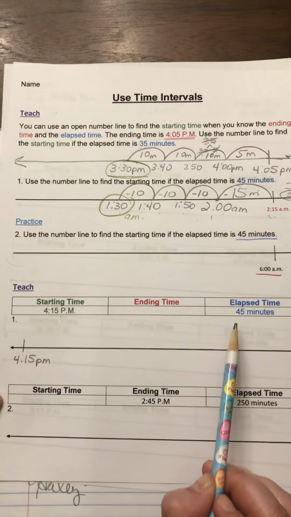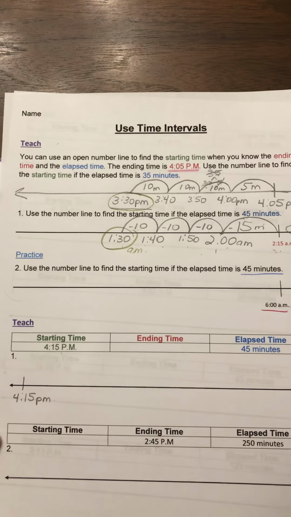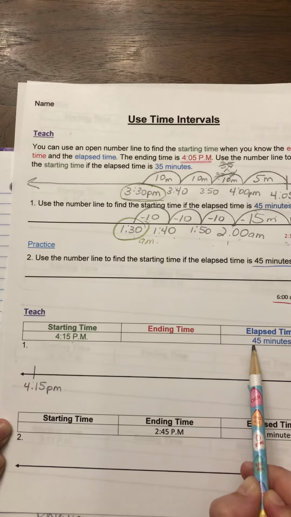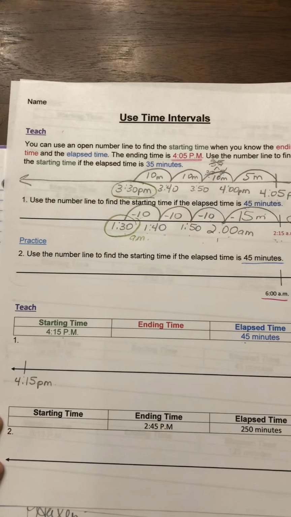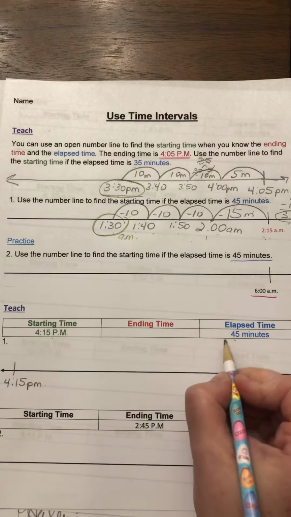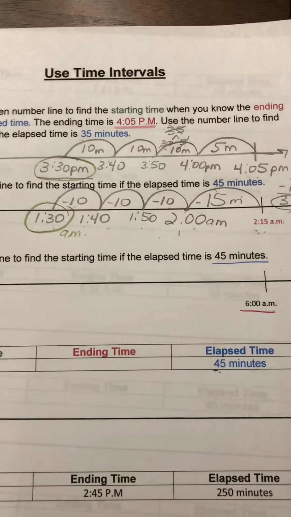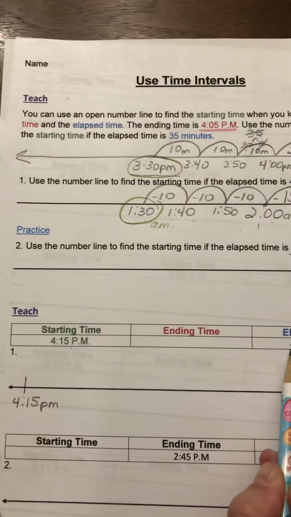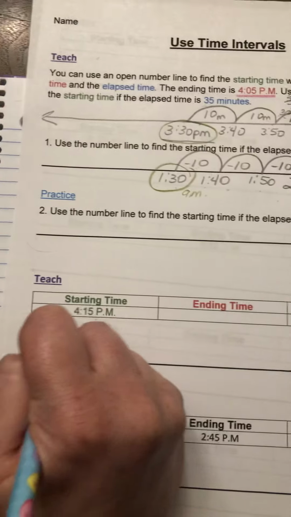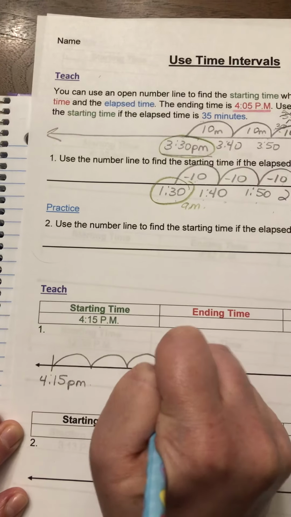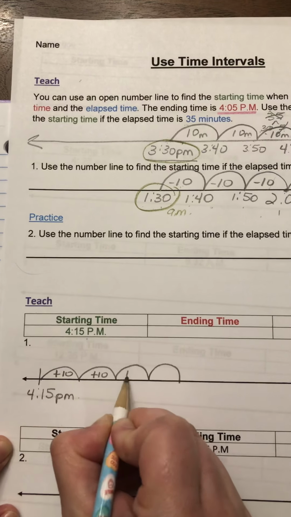When I work into the future, I'm going to be moving very literally to the right side of my number line, and I'm going to be moving the amount of minutes that has been listed. So it lists 45 minutes. So as always, I'm going to look at my tens place, and I'm going to move into the future by my tens place. So there happens to be 40 minutes there. So I'm going to make 1, 2, 3, 4 jumps, 4 rainbows, and I'm going to have a plus 10.